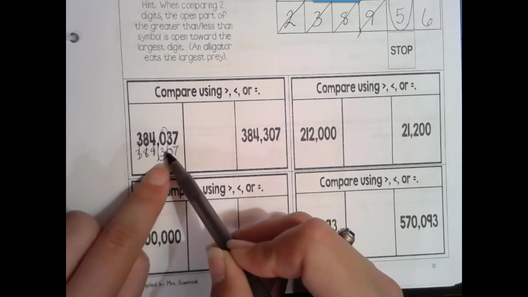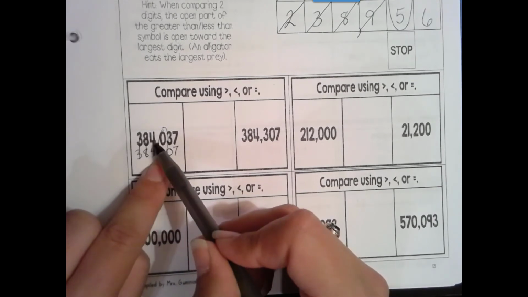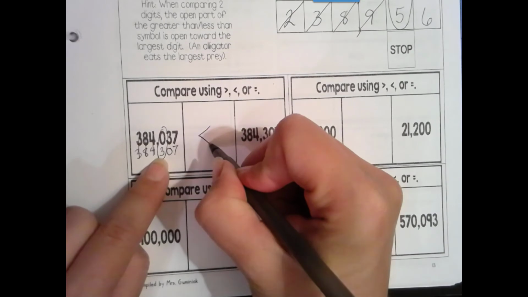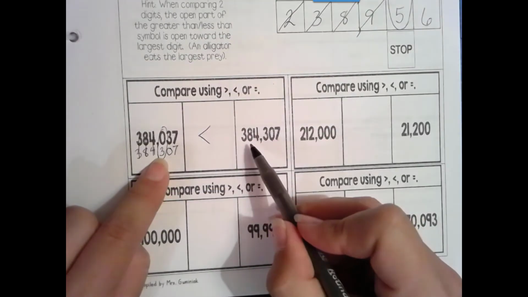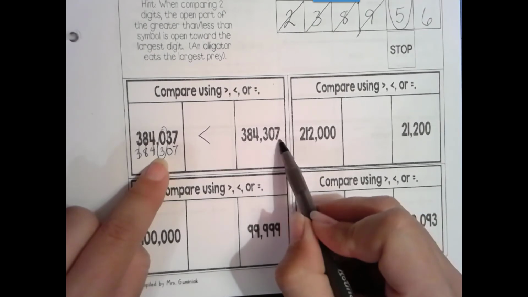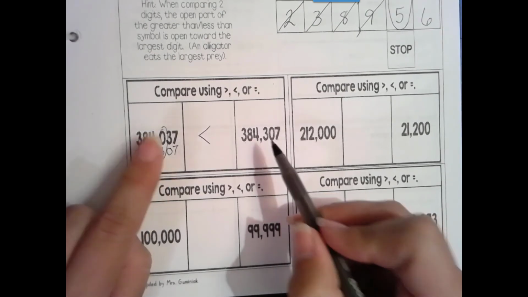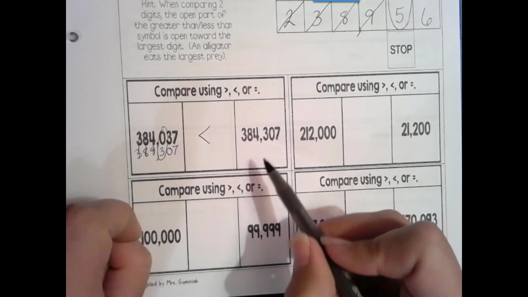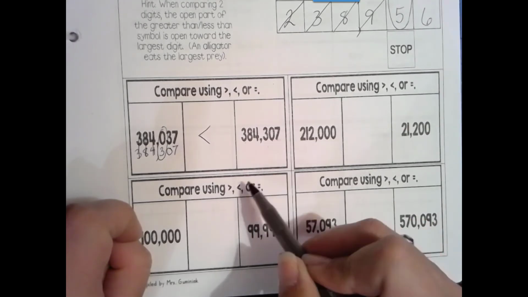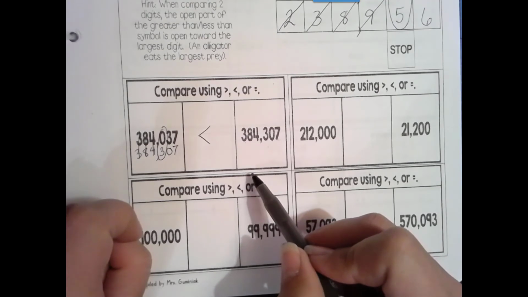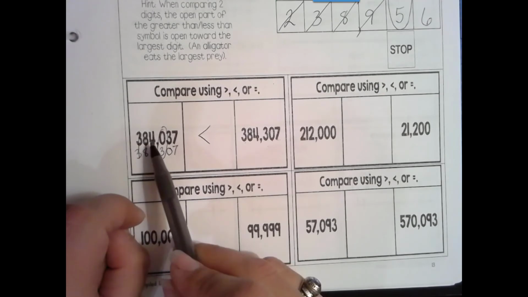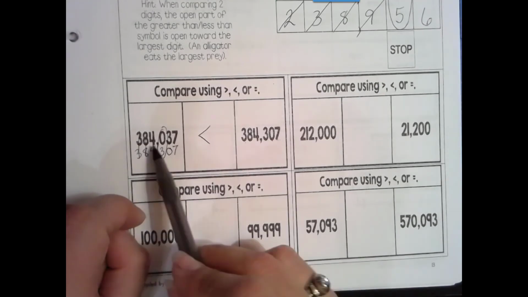Well, 300 is greater, so that means 384,037 is less than 384,307. So if you were wanting money, you'd want this because it's $270 more. So the greater number is what we're looking for on that one. So this one's less than.